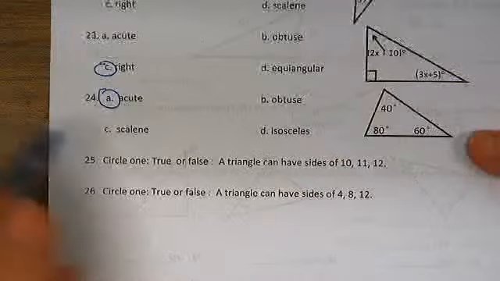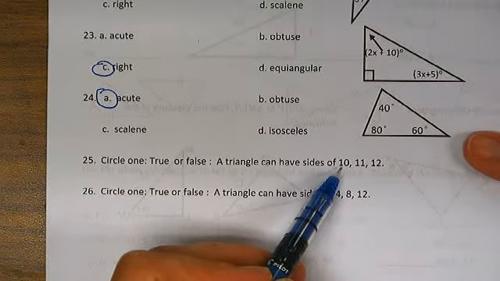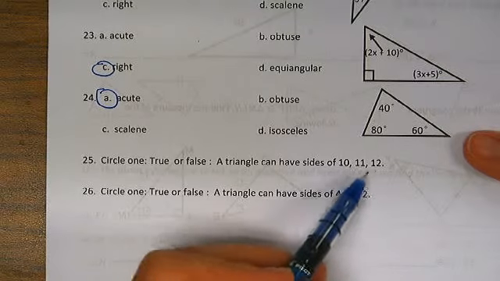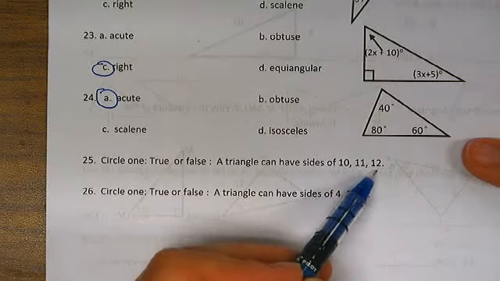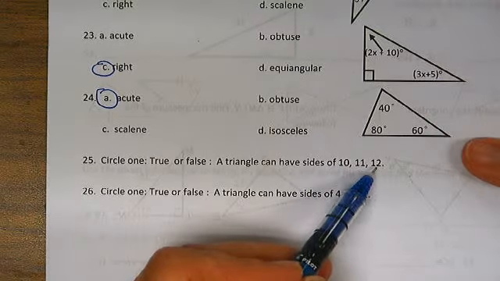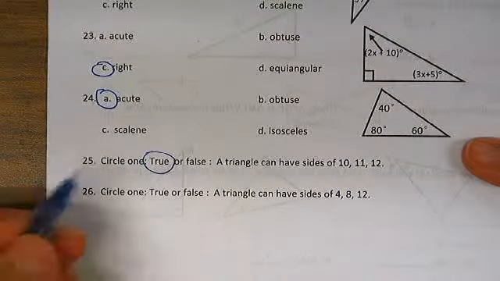True or false? A triangle can have sides of 10, 11, and 12. How do we test? The sum of each two sides has to be bigger than the third side. 10 and 11 is bigger than 12. 11 and 12 is bigger than 10. 12 and 10 is bigger than 11. True. We can have that.